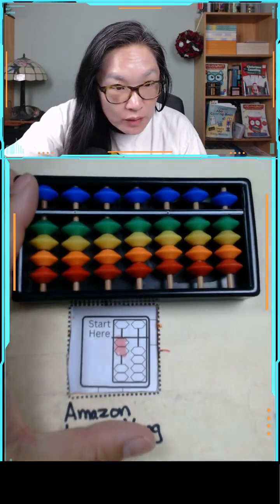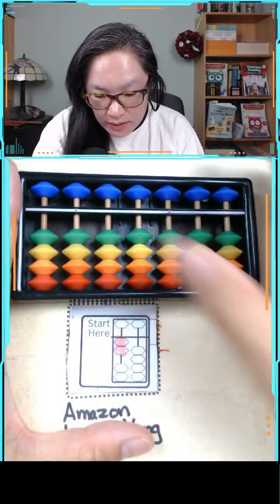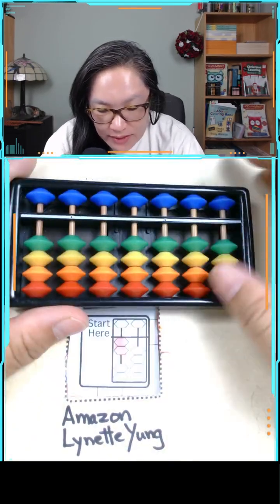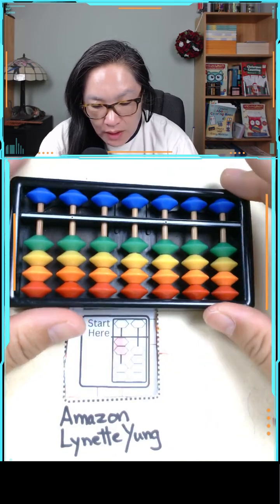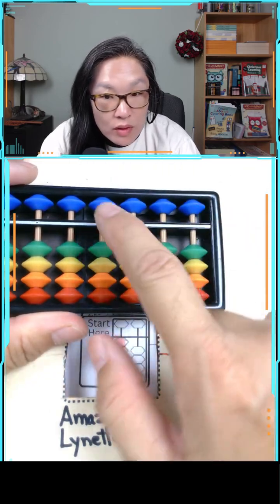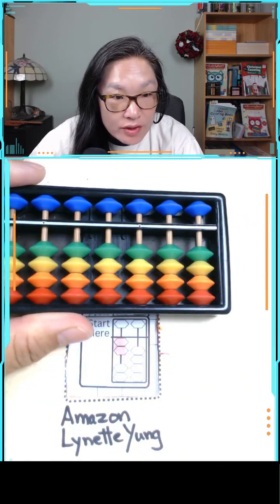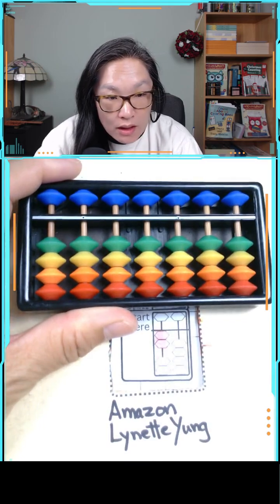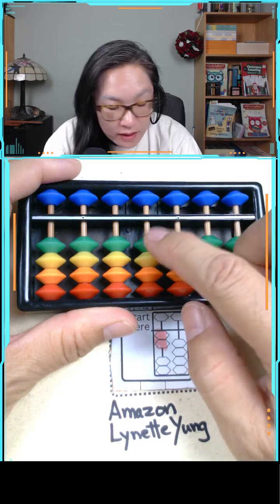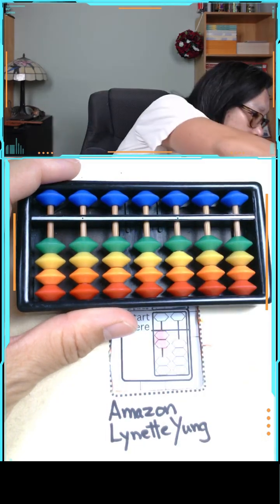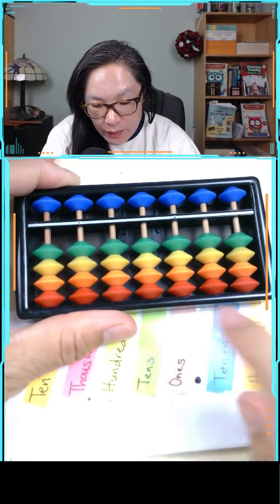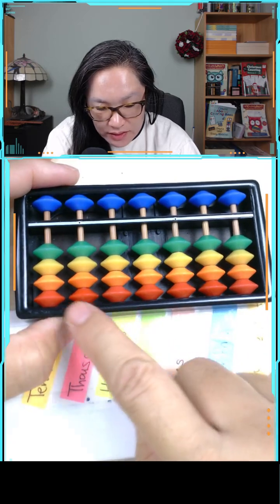So any time the beads are touching the horizontal bar, I just zero it out. I just reset my Abacus. And so I have 0 on my Abacus because none of the beads are touching this horizontal bar. The horizontal bar is what we're trying to pay attention to. The horizontal bar is what tracks our numbers. So we have our 1s over here and our 10s over here. Every column is a place value. So I have my 1s, 10s, 100s, 1000s, 10,000s.